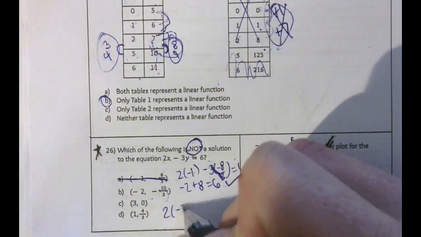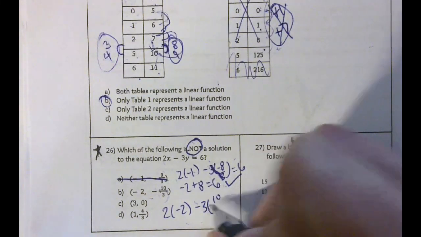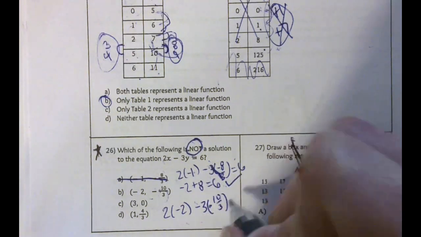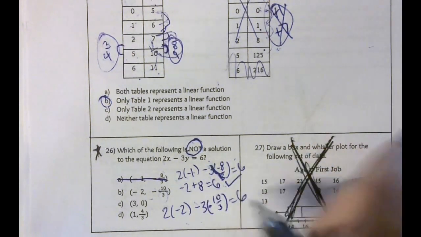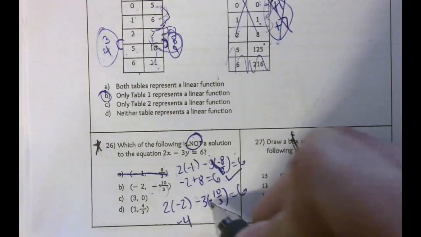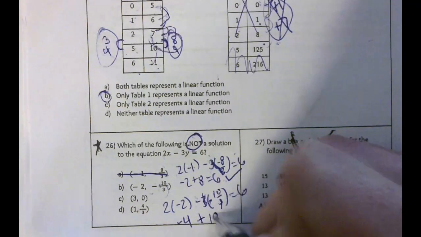2 times -2 minus 3 times -10/3. Got that little extra negative in there. Equals 6. 2 times -2 is a -4. Negative and negative is positive. The 3's cancel, so positive 10.